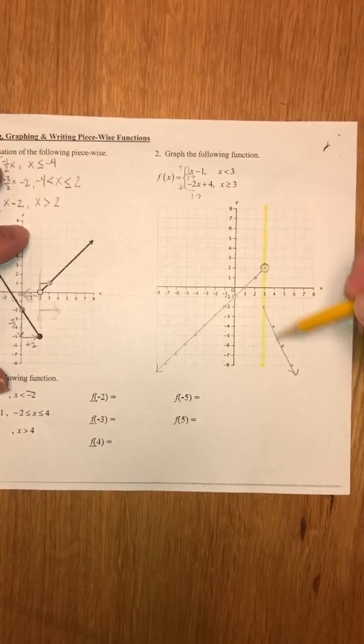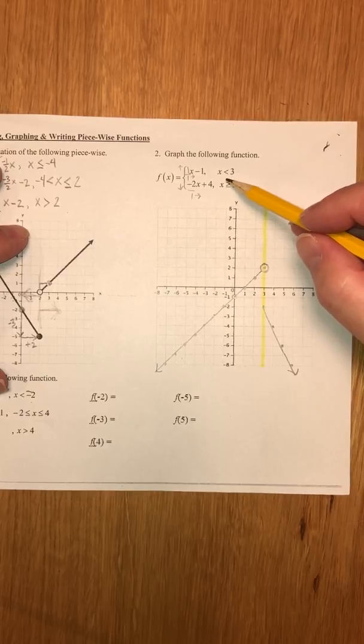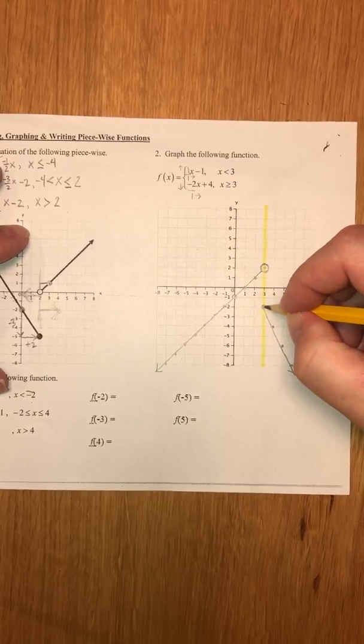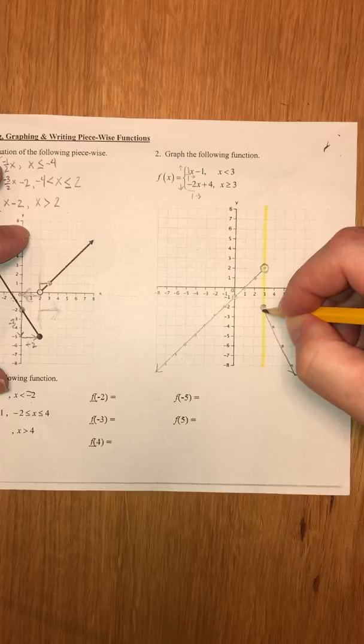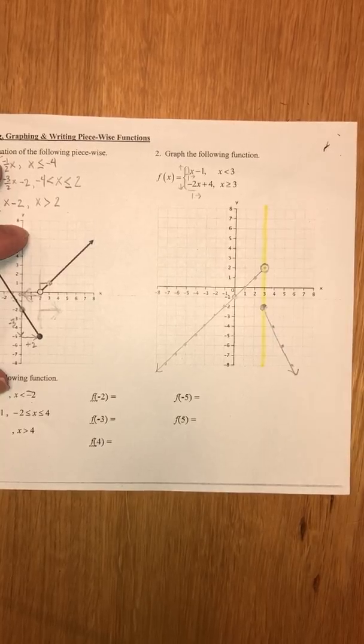Okay, my bottom one, this line right here, does have the line underneath. The x is greater than or equal to, which means that point belongs right here. So I'm going to put a very exaggerated point with it colored in. And that is exactly what the graph should look like for problem number 2.